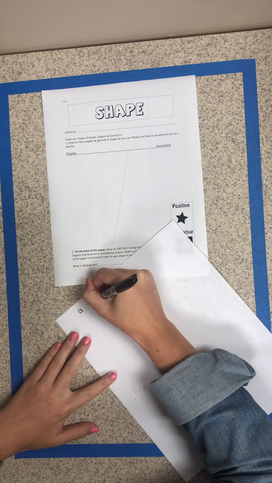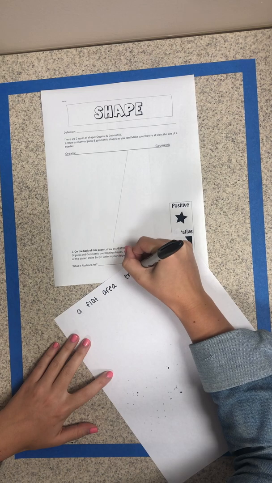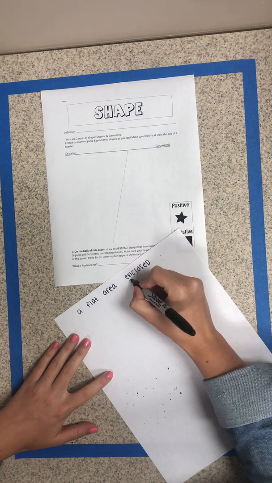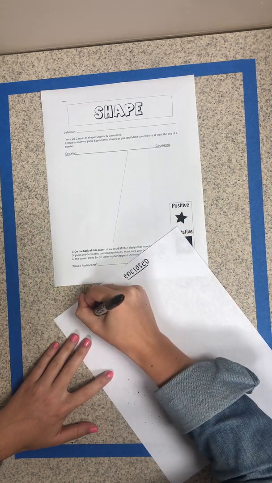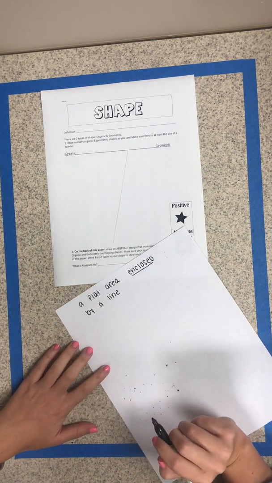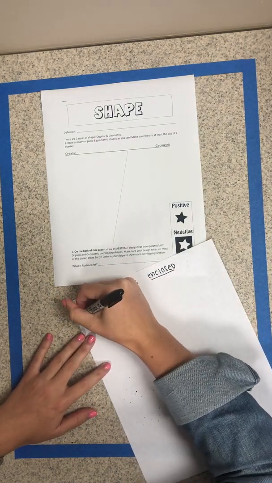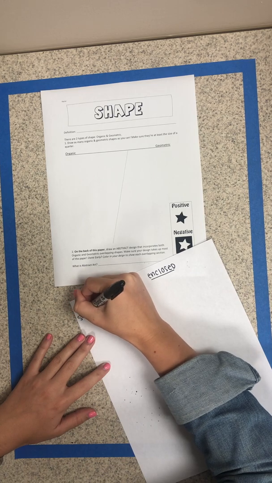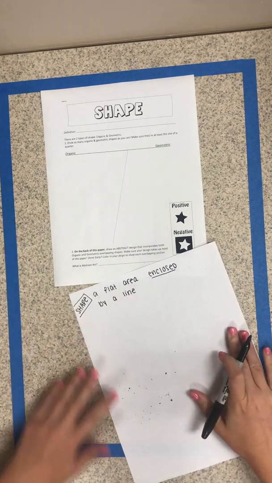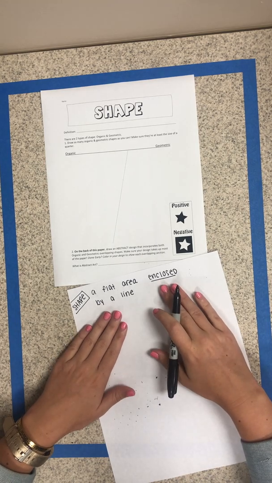A flat area enclosed, and that's an important word, enclosed by a line. Okay? And let's put shape somewhere on this paper so that way we know what it's for. Okay. Alright, so we've got our definition, a flat area enclosed by a line.